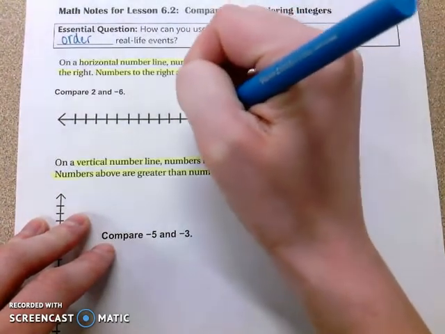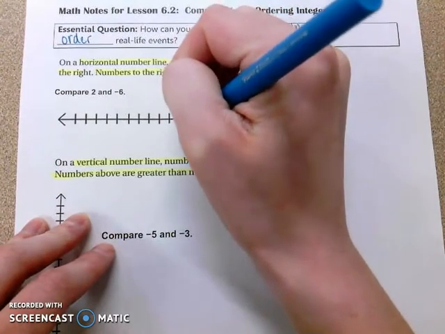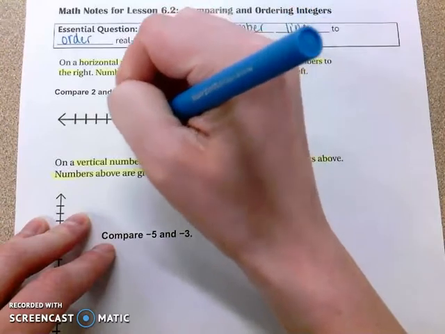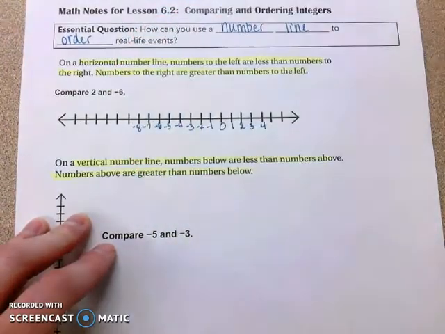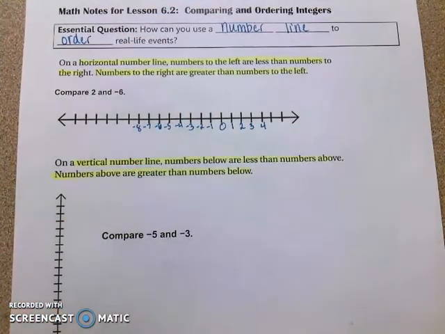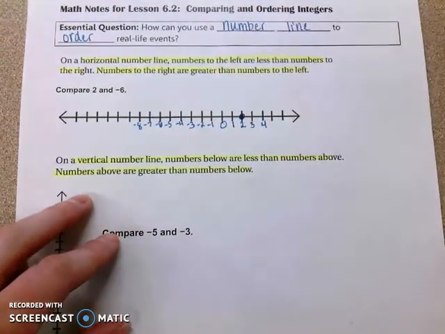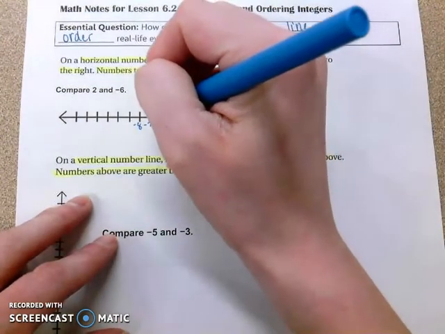And I don't have to go all the way up to positive 6, but I do need to go down to negative 6. So I just numbered those, 0, 1, 2, 3, 4, negative 1, negative 2, and so on. So when I compare 2 and negative 6, I'm going to go ahead and graph the 2, and then I'm going to graph the negative 6.